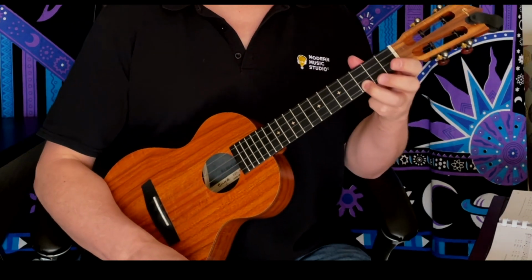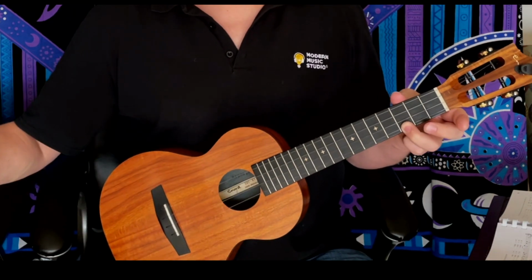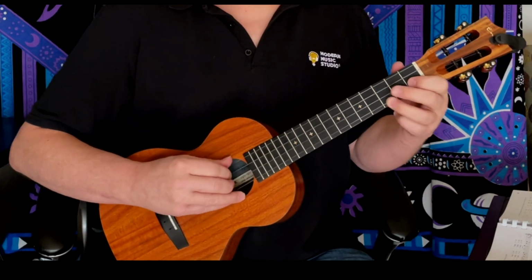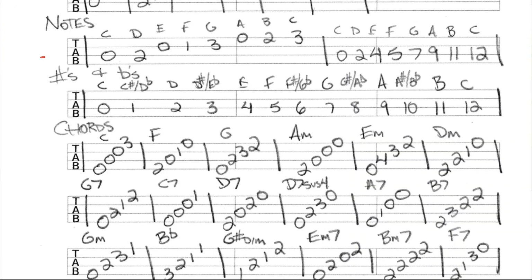Okay, C major scale. All right, talk a little bit about the notes. So these are the notes of the C major scale. C, D, E, F, G, A, B, C. C, B, A, G, F, E, D, C.